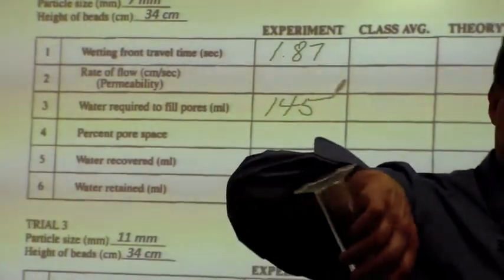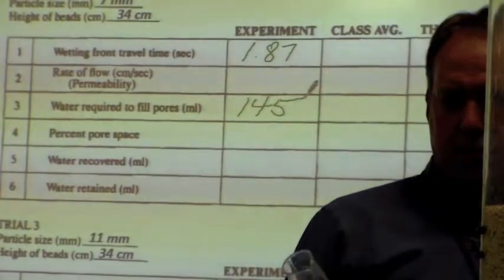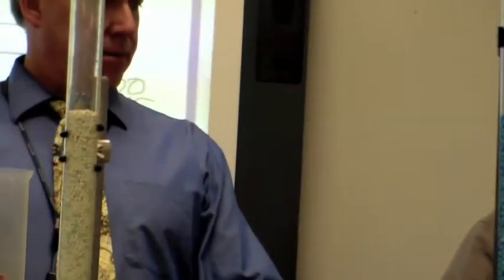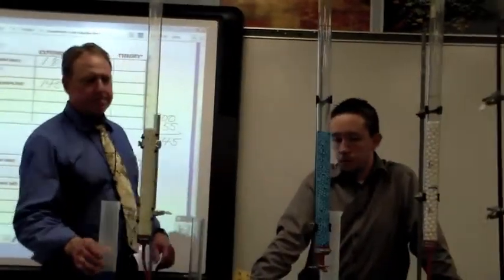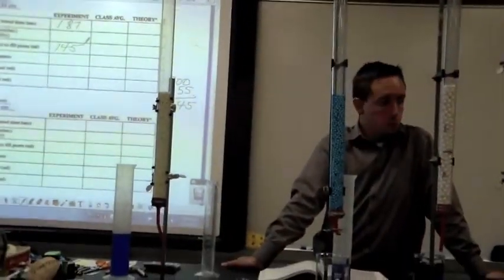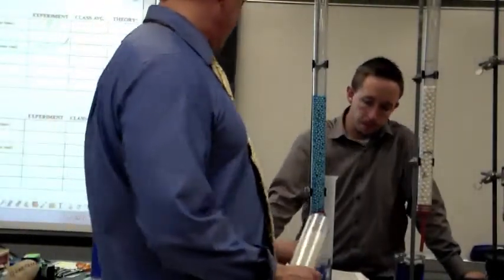I'll let you do that, Mr. Biden. You are a little better at managing the flow of the water out of those things. Sure, okay. Actually, we're going to need a bigger graduated cylinder. So, let's see how much water we get back.